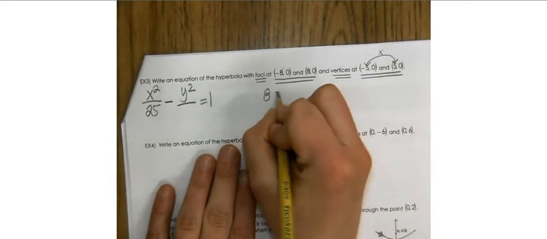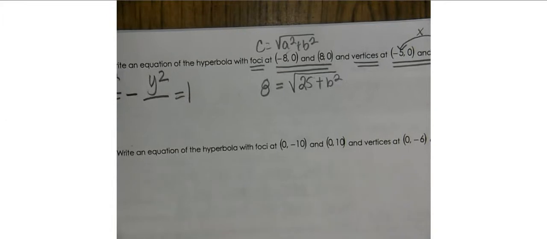So I'm going to use this 8 and that formula that c is equal to the square root of a squared plus b squared. I'm not going to work with the plus or minus because that's not going to be productive. So just work with the formula without the plus or minus. So I'm going to write 8 is equal to the square root of 25 plus, and we're going to call it b squared. We can call it anything that we want. It doesn't matter what letter, but I'm going to work with b squared since that's just being consistent.